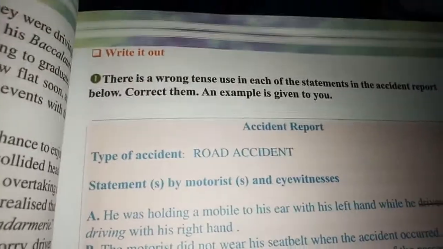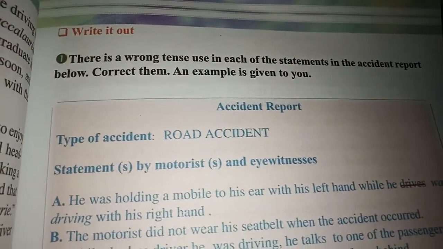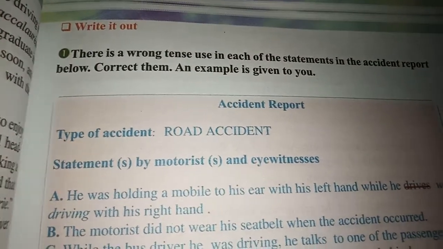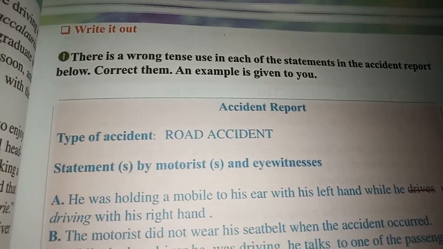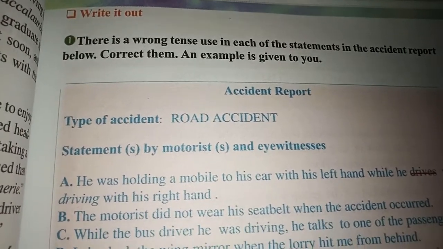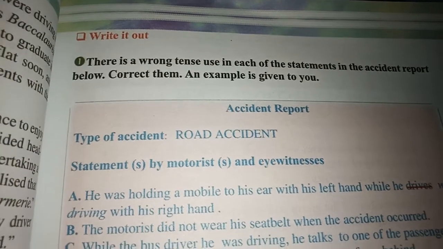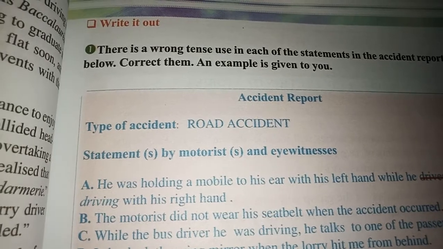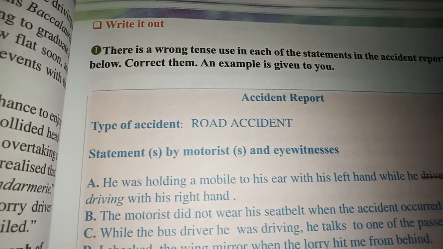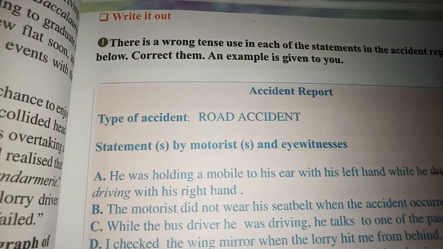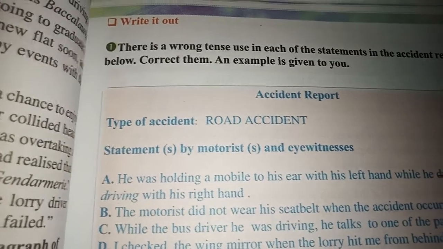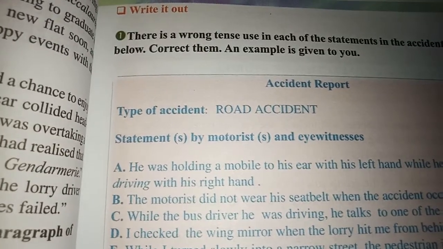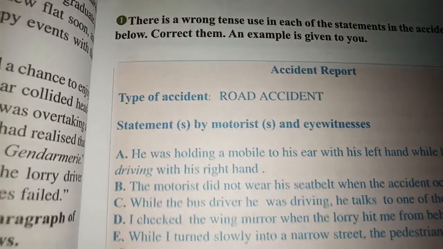We have here, write it out. There is a wrong tense used in each of the statements in the accident report below. Correct them. An example is given to you. What we are going to do here is correct the wrong use of tenses. We have tenses which are not used well, so we have to correct them together now.